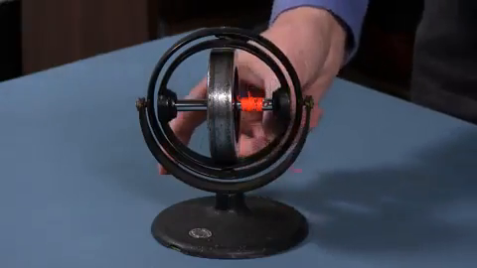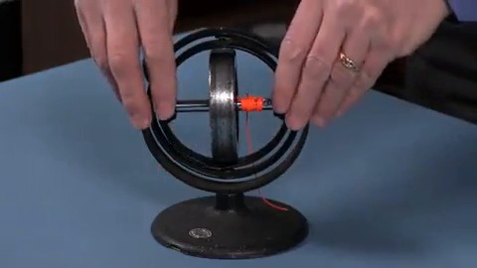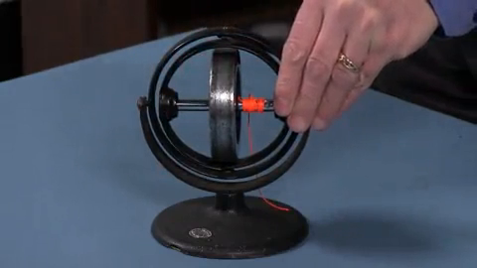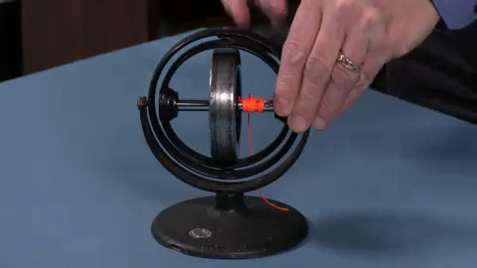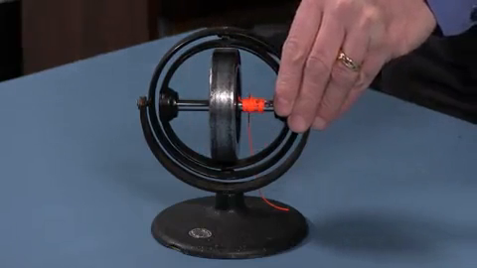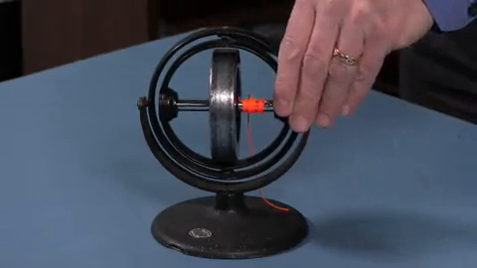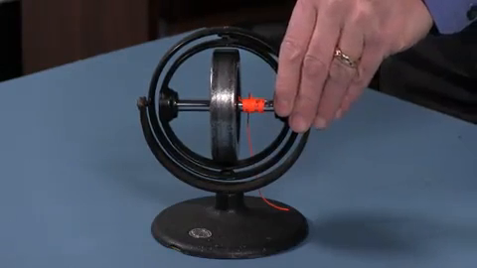Now, there's a string wrapped around the axle of this gyroscope, and the question is this. If I pull that string while holding the frame so that the axle can't move except to rotate, all it can do is rotate. If I pull the string while the axle is held in orientation, what will happen to the gyroscope?